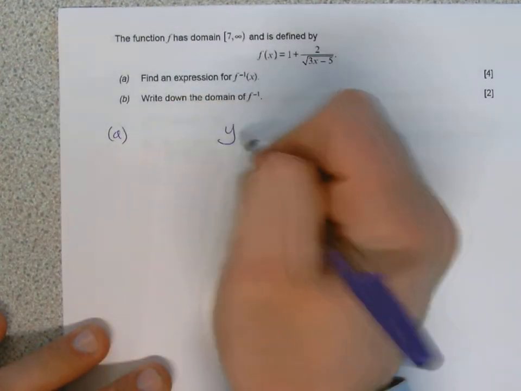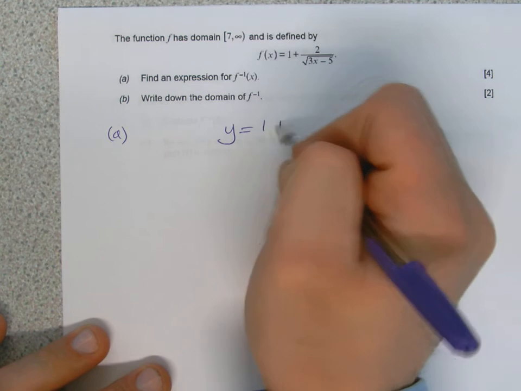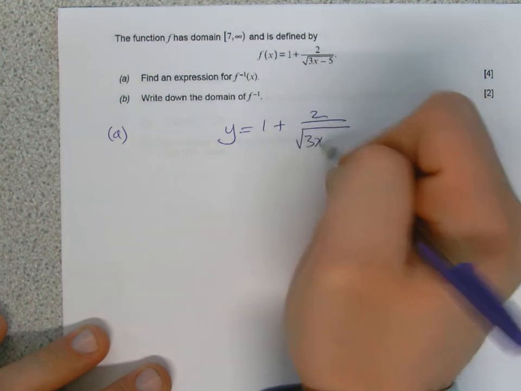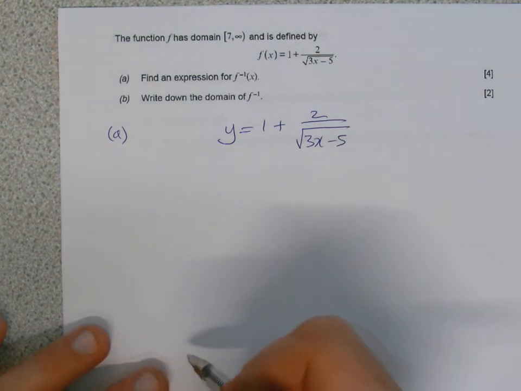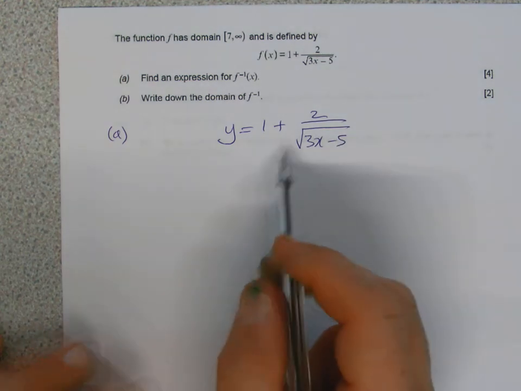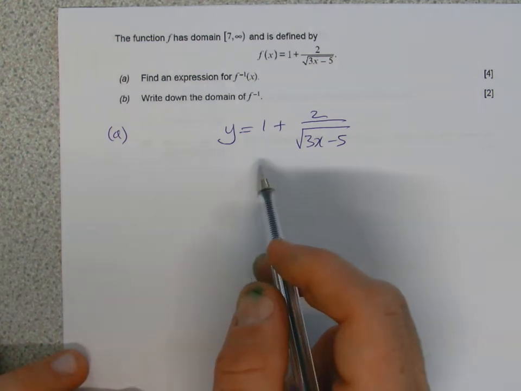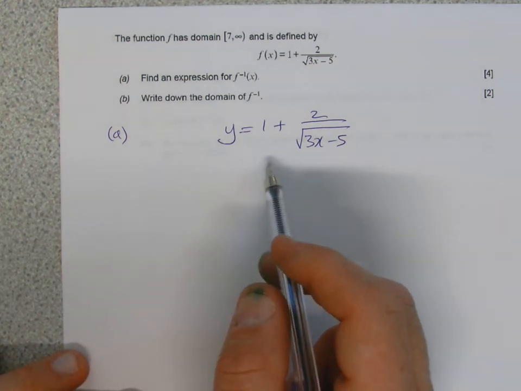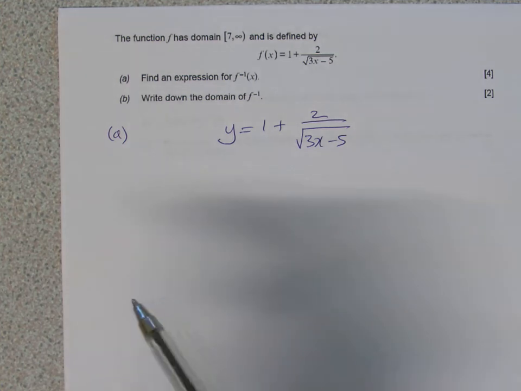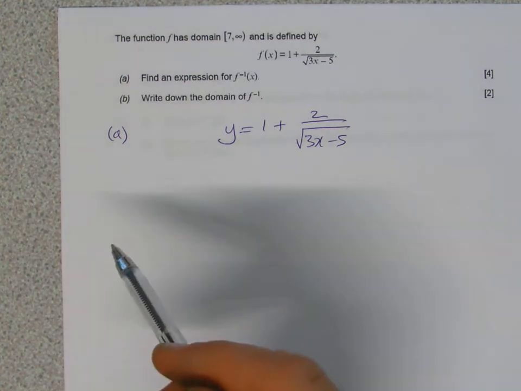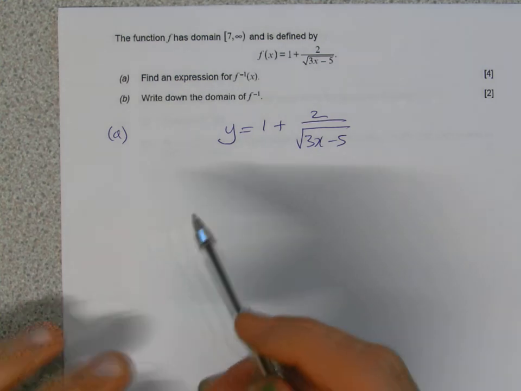Now, you're going to obviously start off with y equals. So we change the f of x to y equals, and you have that, all right? Now, to get the inverse function, we need to get x in terms of y, so we need to get x equals. There are a few routes you can take here, okay? You could do a number of options here to establish how this works.